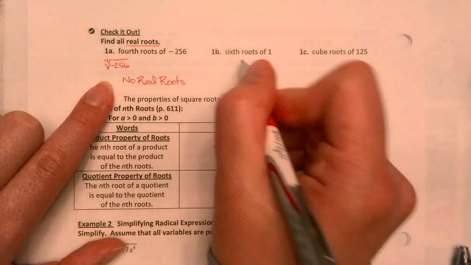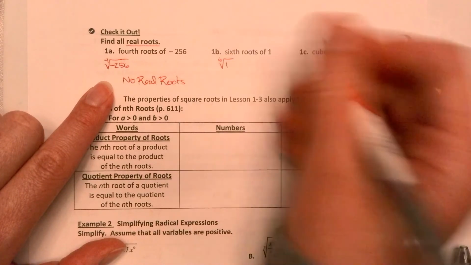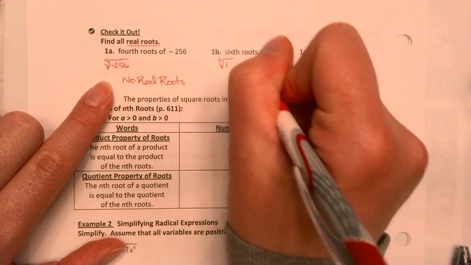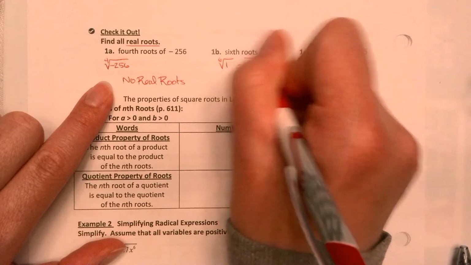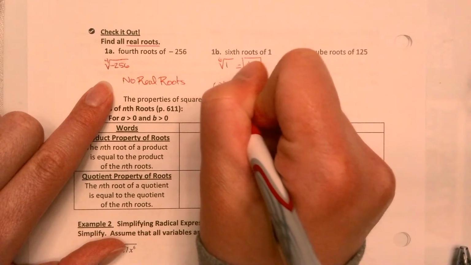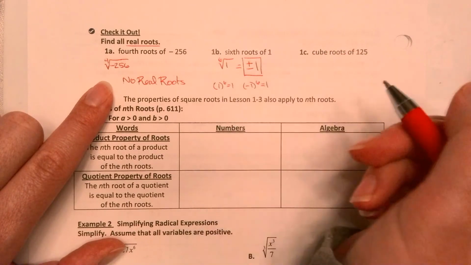All right, what is the 6th root of 1? A lot of people just want to say it's 1 and move on. But isn't it a positive 1 or a negative 1? That is my answer. Why is that? Because 1 to the 6 is 1, but negative 1 to the 6 is also positive 1.